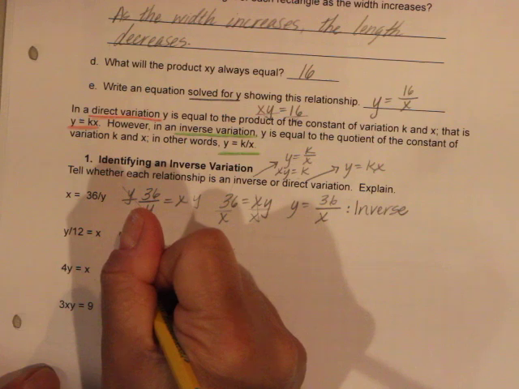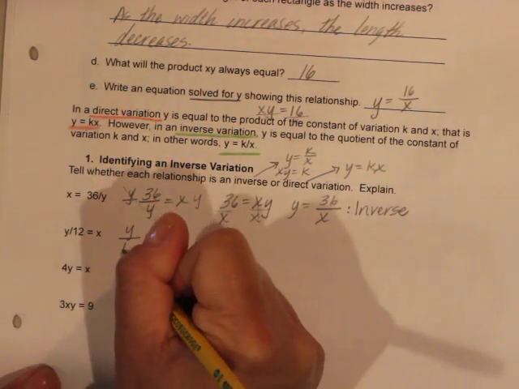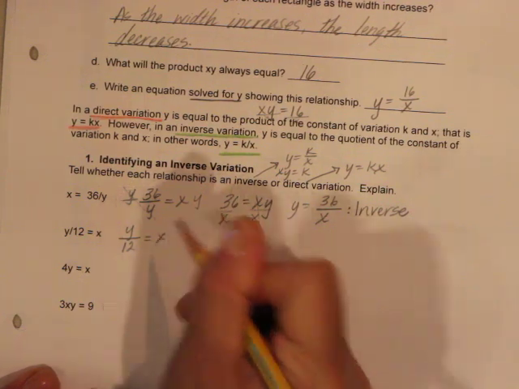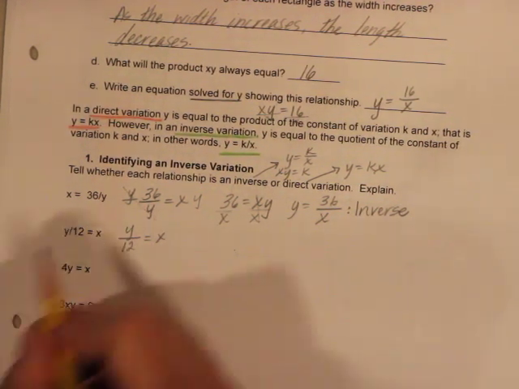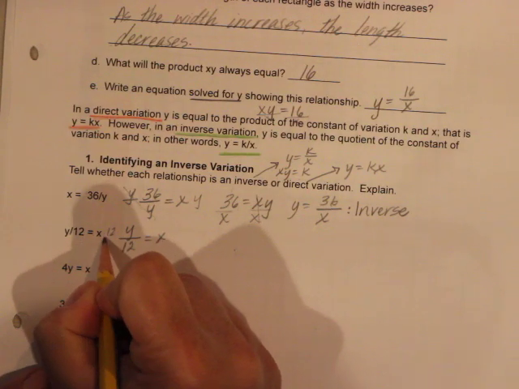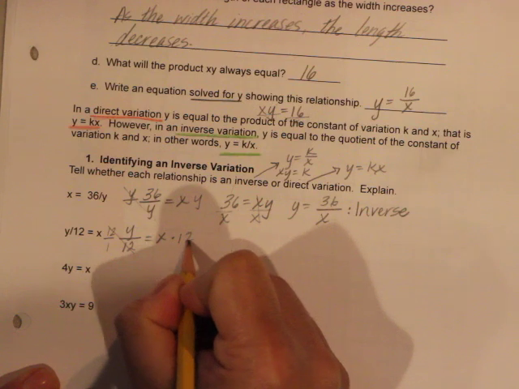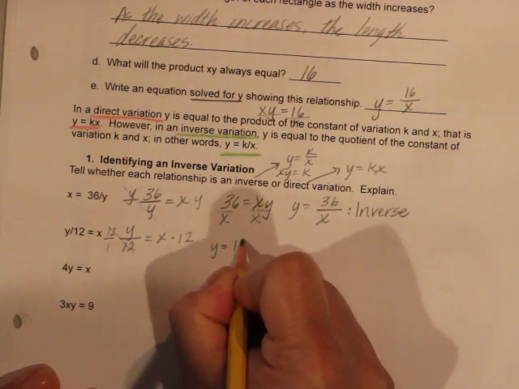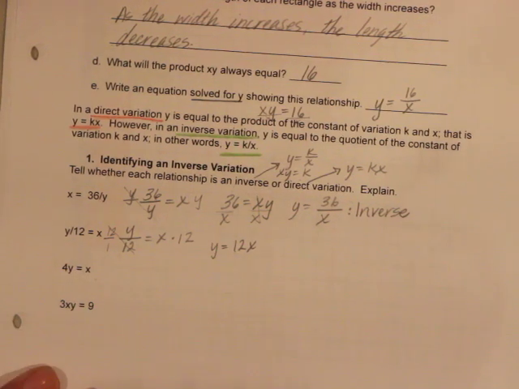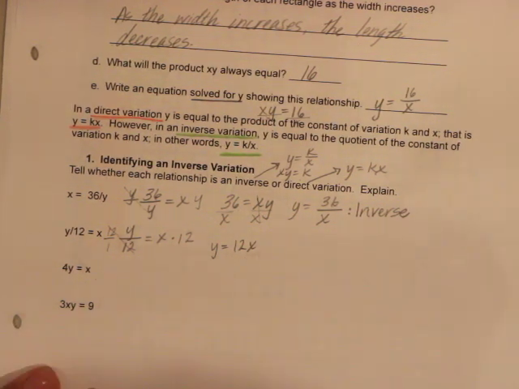Okay, so I'm going to rewrite this one also just because I don't love how this looks. So it's easier for me to see it this way. Okay, I want to solve for y. So in order to get y by itself, I need to multiply this side by 12, get rid of it over here, and multiply this side by 12. And I end up with y equals 12x. This is in the form y equals k, which is the constant, times x.